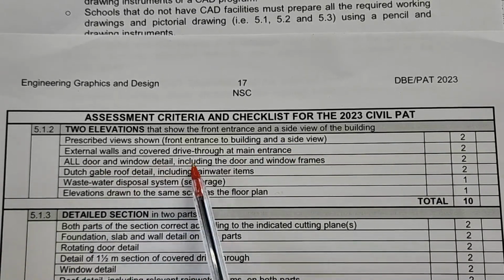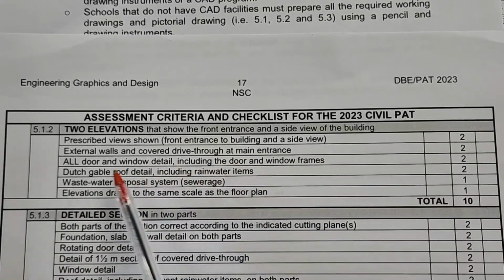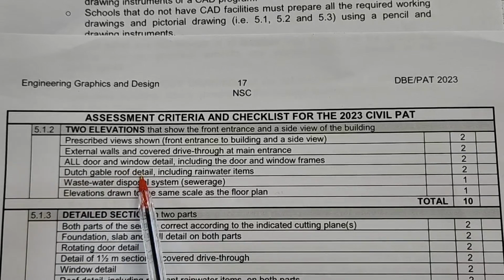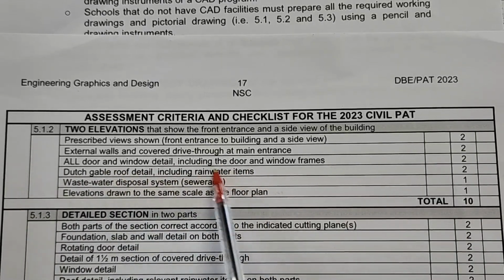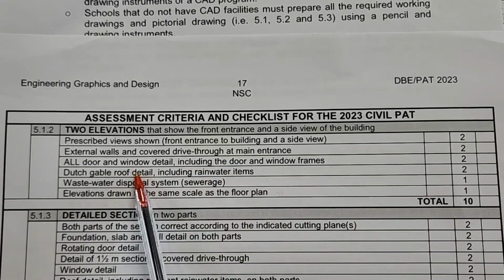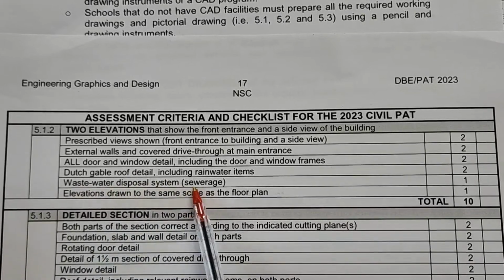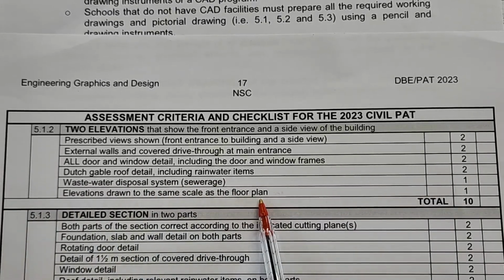All door and window detail, including the door and window frames. It's a bit of a rehearsal here, but keep with me. Dutch gable roof detail, including rainwater items, must be shown here. All right. Again, for you guys, it's also in Google Classroom if you need it. Wastewater disposal systems, I'll talk you through that now. Elevations drawn to the same scale as the floor plan.